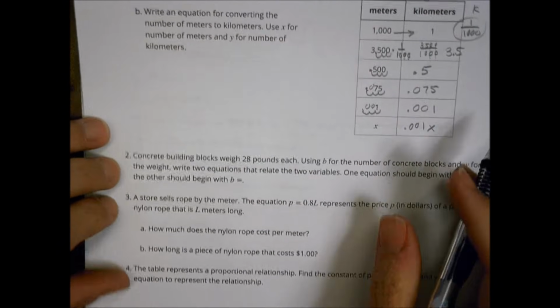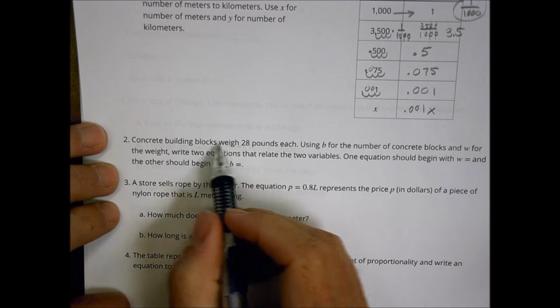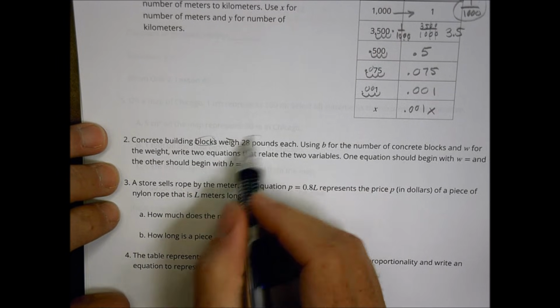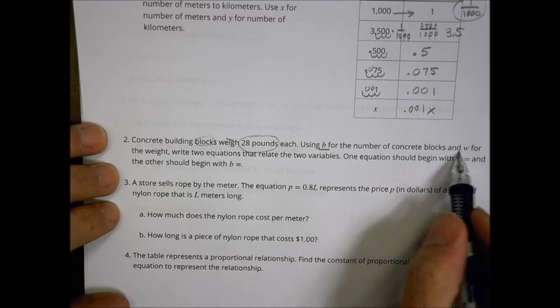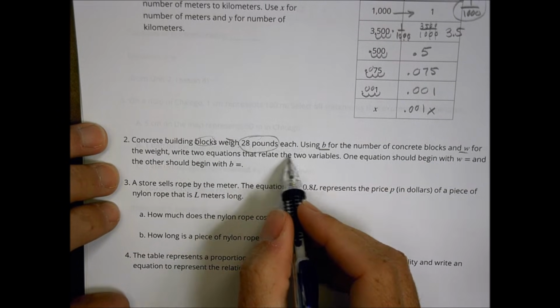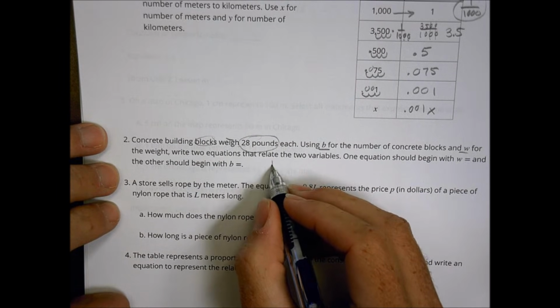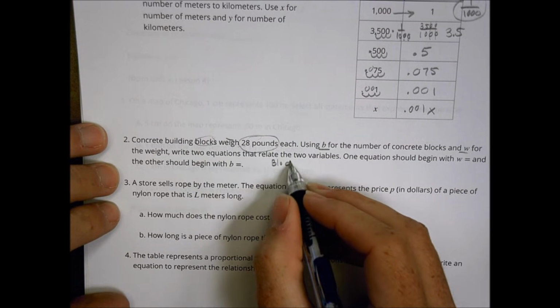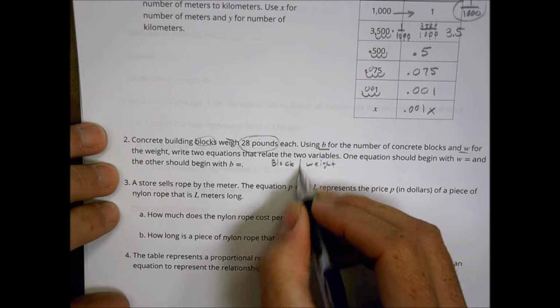Okay, looking at number 2, it says concrete building blocks weigh 28 pounds each. So the block weighs 28 pounds each. Using B for the number of blocks and W for the weight, write 2 equations that relate the 2 variables. Okay, what I want to do here is first I'm going to do blocks. I'm going to make a little chart. Blocks and weight.